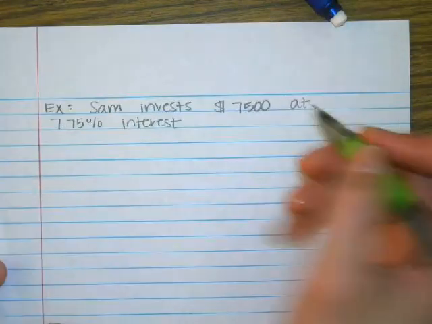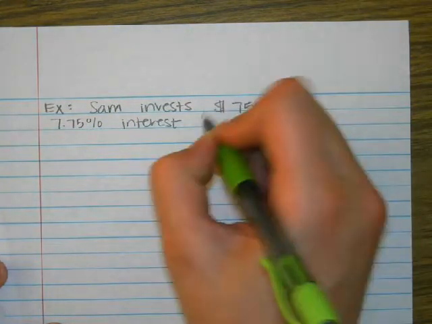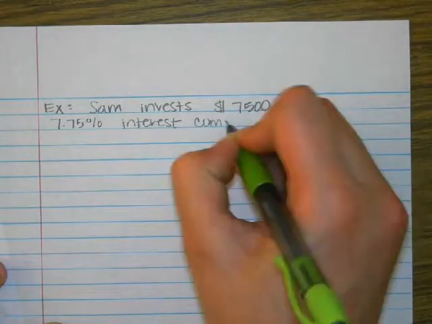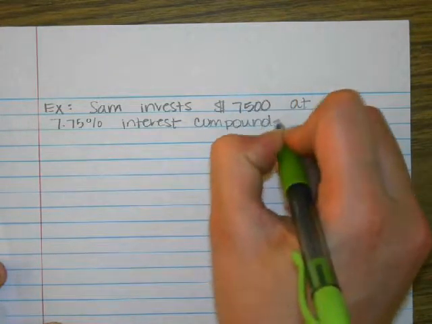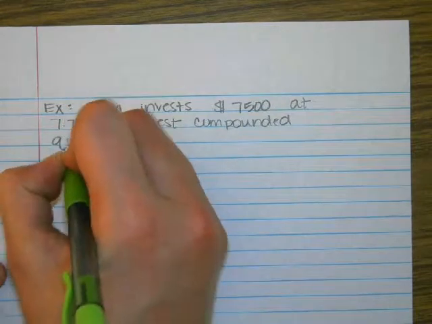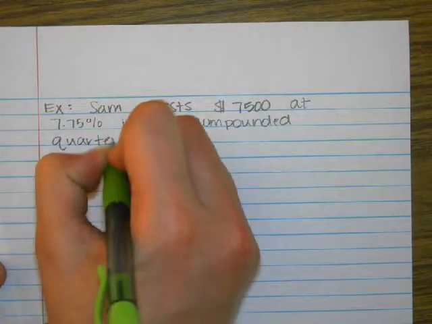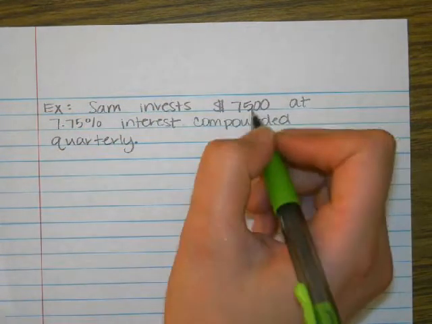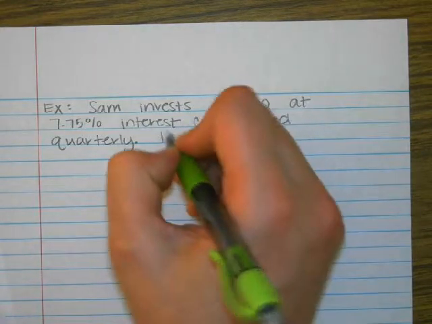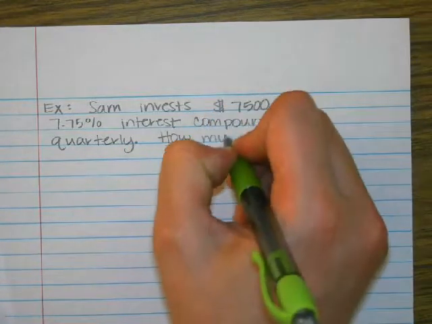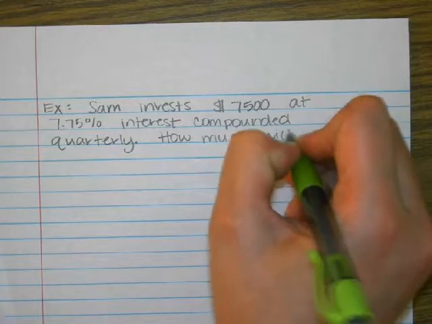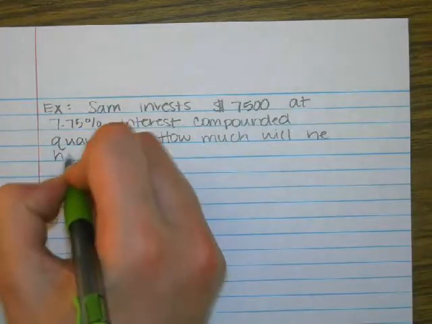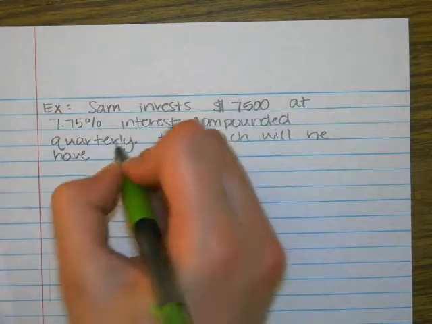And his interest is compounded quarterly. How much will he have after 3 years?